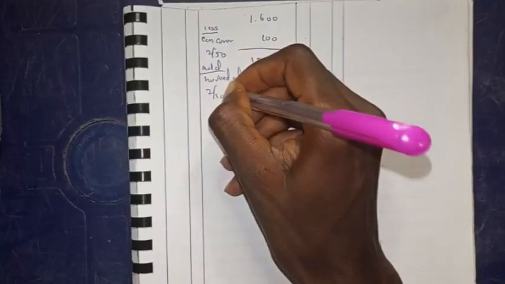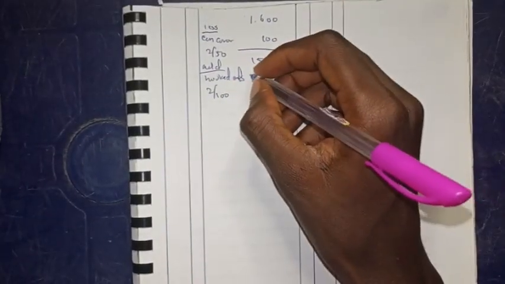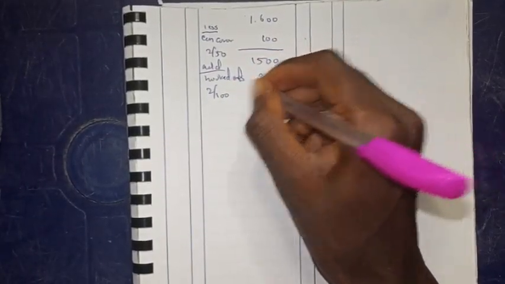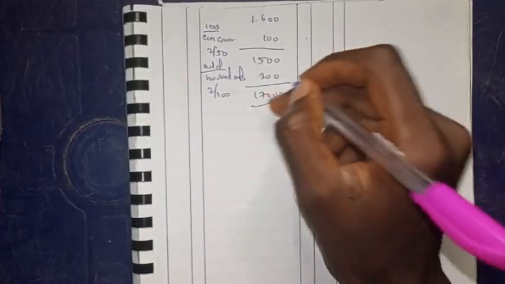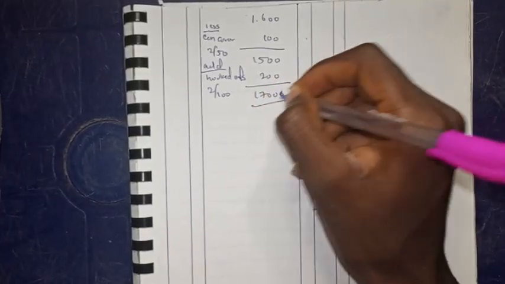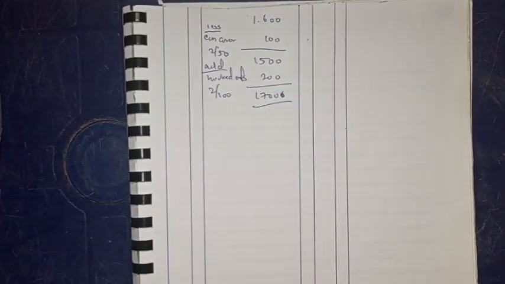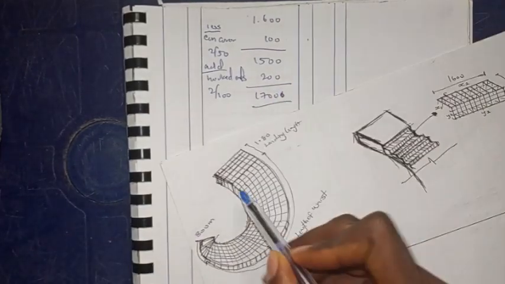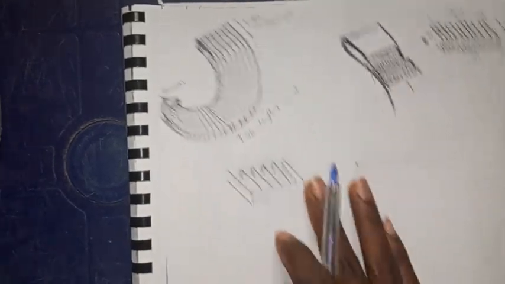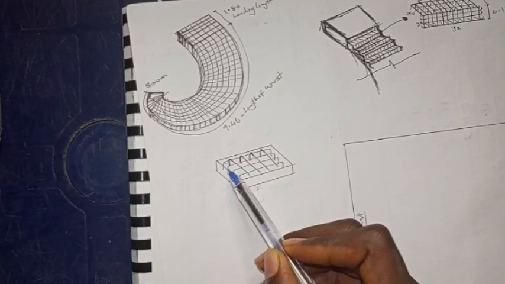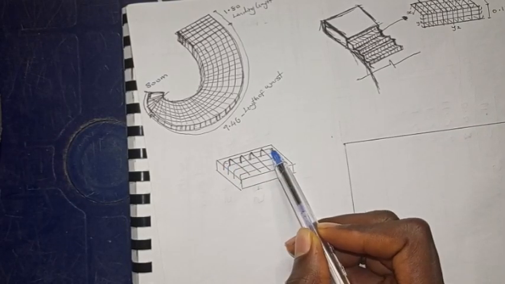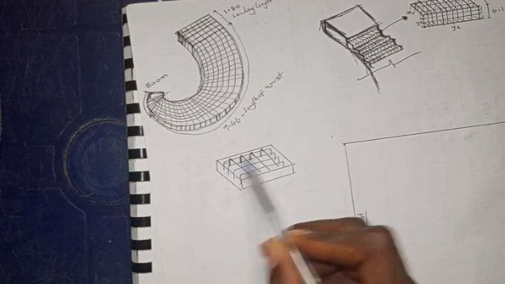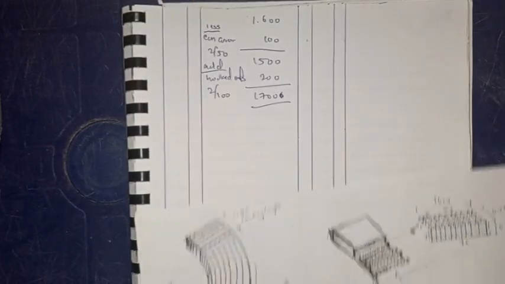Assume it has 100, so that will be 200, giving 1,700. Sorry, this will be the length of the bar. That's from here to here, with the hook end from here to here, 100, here to here, 100, and 1,500. So everything will be 1,700.